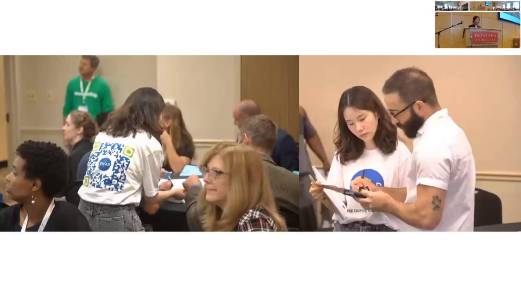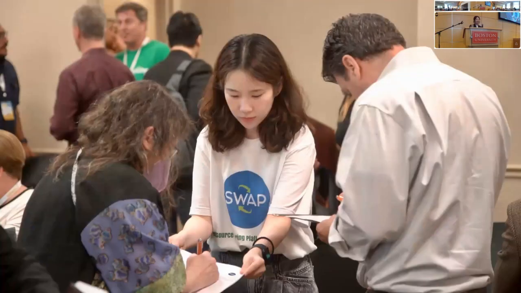Next time, I want to show off our very cool SWAP t-shirt. Big QR codes at the back. Like our working QR code, so you can help scanning it, right? And this is our most recent event with nonprofits. Yes, that's it. Thank you.